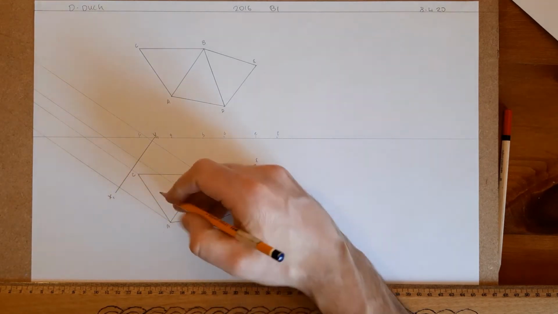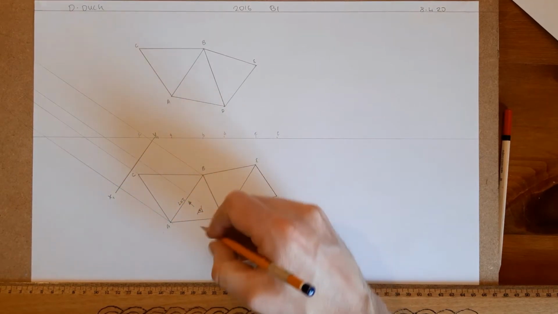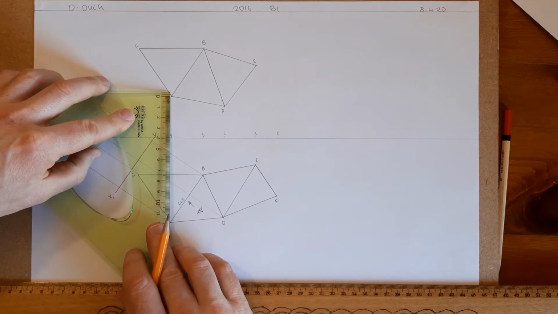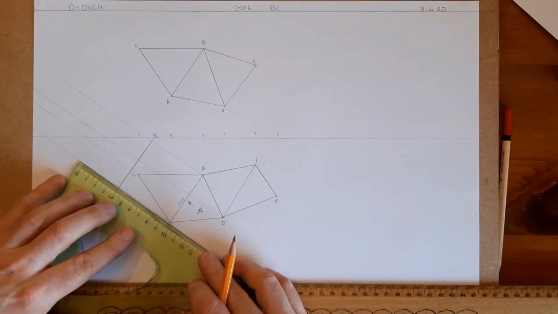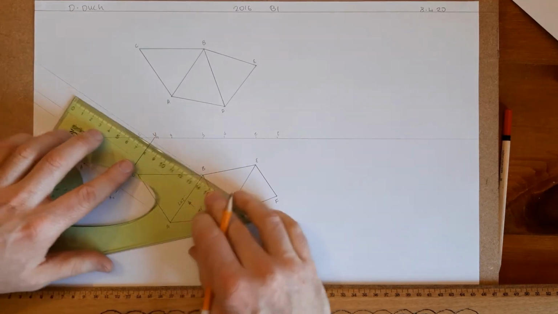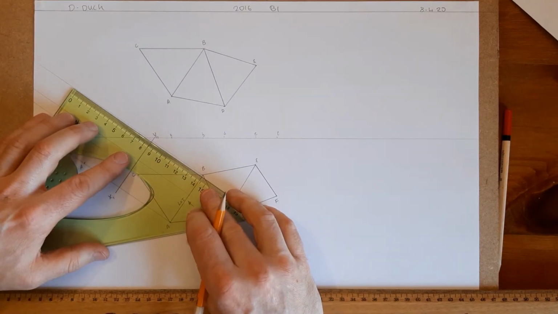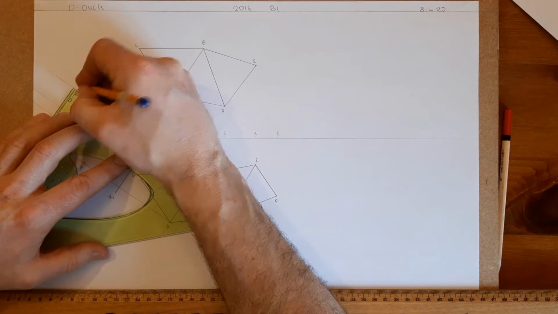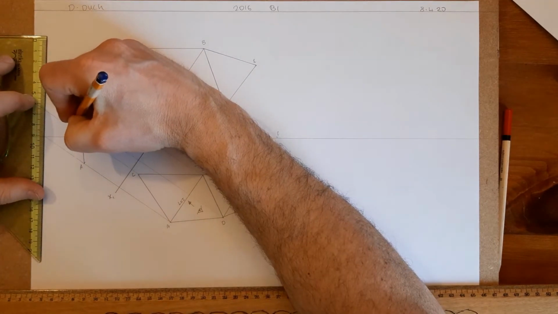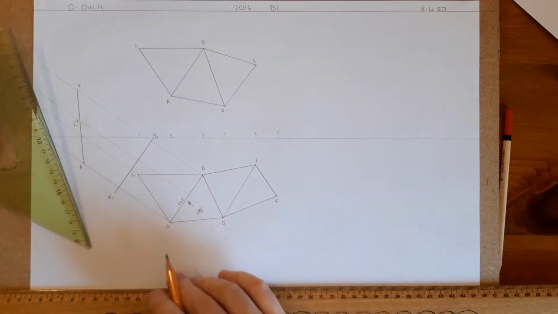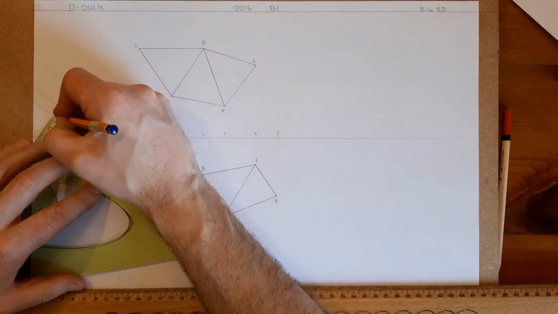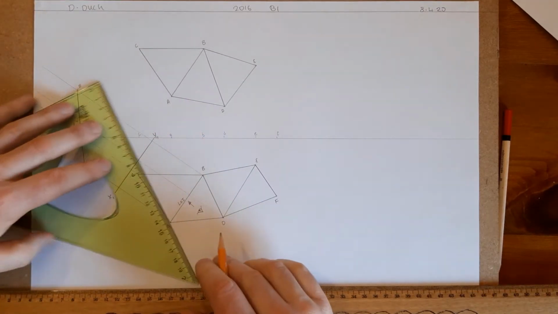So first thing here, we identify our line of intersection. Second thing is we need to get the true length of that. So we can take our height from elevation there. That'll get me a true length of the line of intersection. Now I also need to bring up 1 point from each plane. So we'll bring along C there and D.